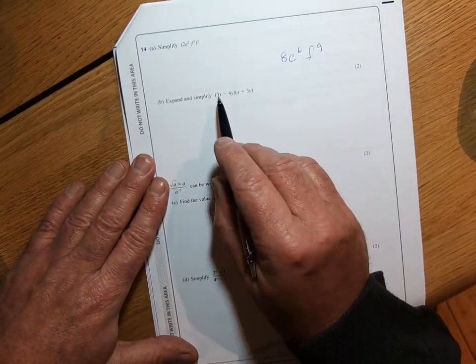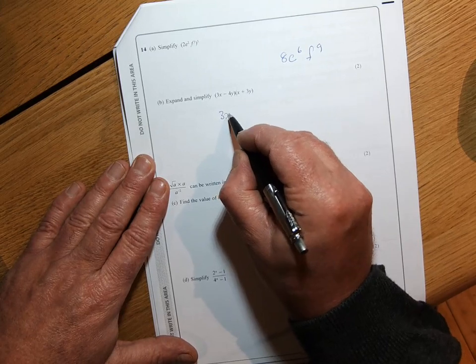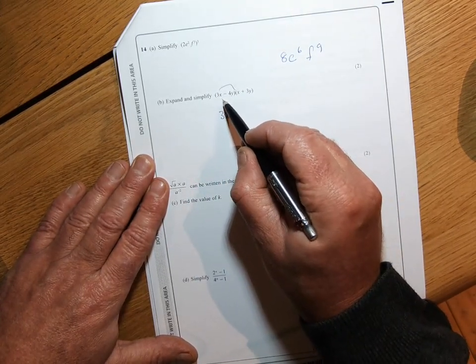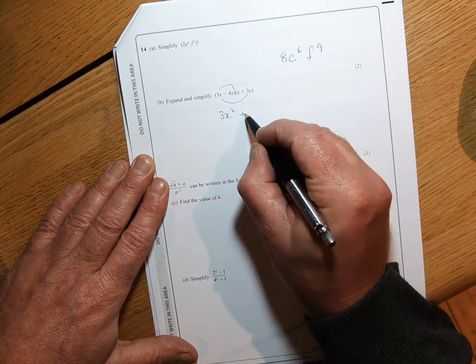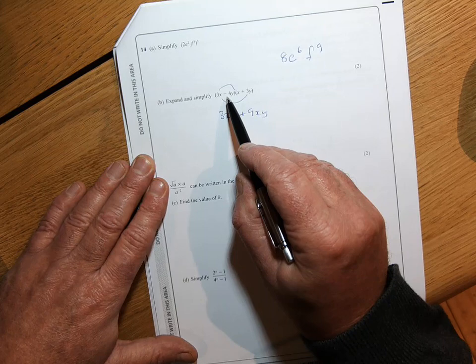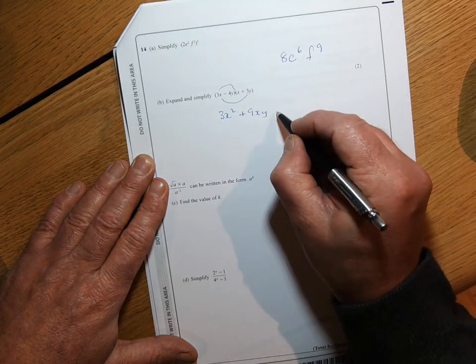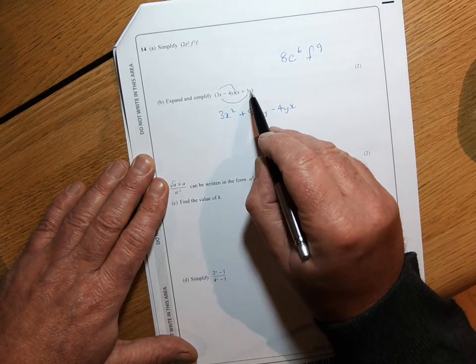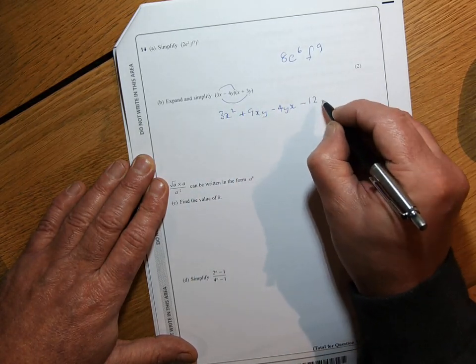Expand, okay, so 3x times x is 3x squared. Then I'm going to do 3x times 3y, so that's plus 9xy. And now I'm going to do the minus 4. Minus 4y times x is minus 4yx. And then lastly, minus 12y squared.